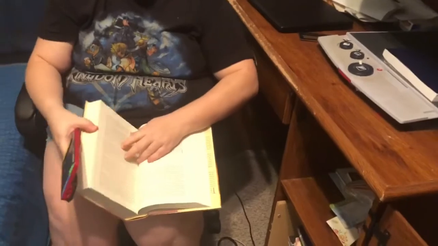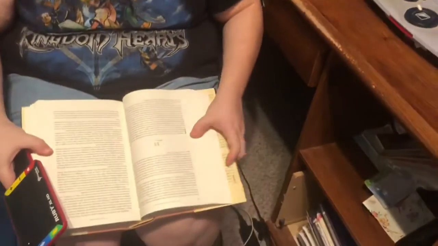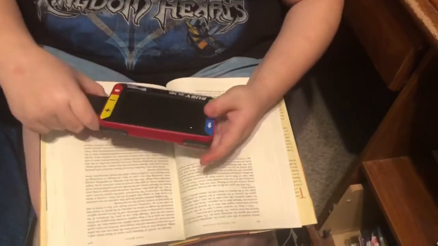So what I'm using is called a video magnifier or a Ruby. And the cool thing about this is that it has a little thing that pulls out like a handle, so it's easier to hold. You can hold it with one hand, hold the book with the other. So you can kind of curl up against a nice window and read on a rainy day, or curl up in bed and read. Alright, so I'm going to turn this on.